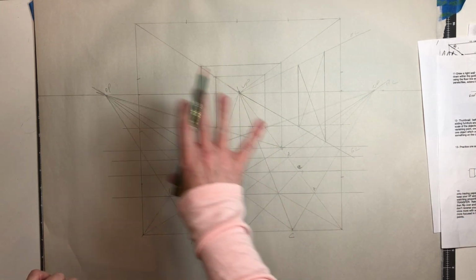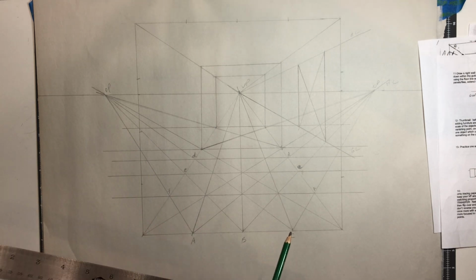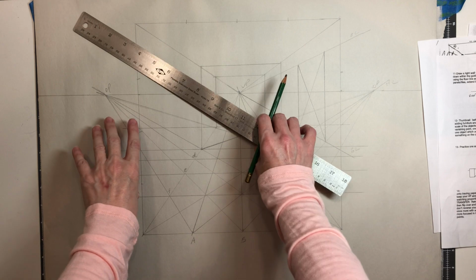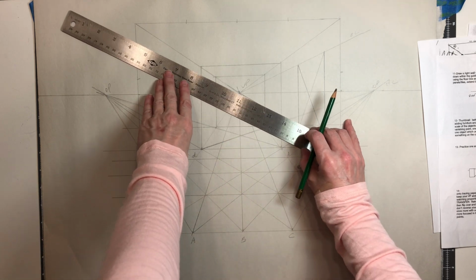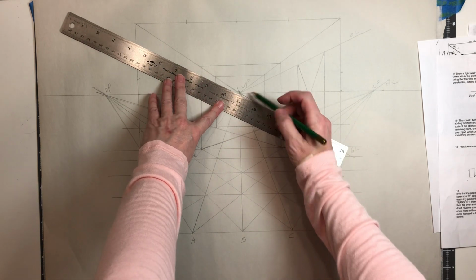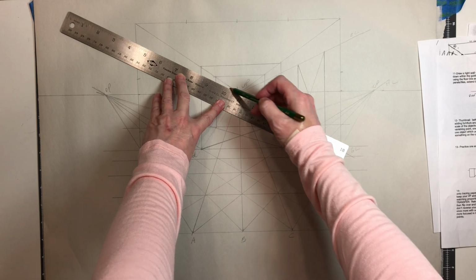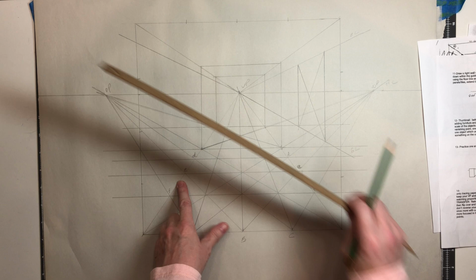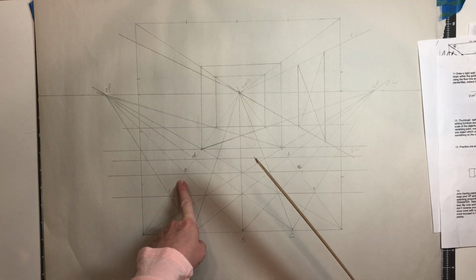Okay, now I'm going to do an entrance into another room on the left-hand side. Now, you could make it look like a doorway if you make it more narrow. I'm going to make it look like a big entrance. I'm going to draw a top guideline somewhere below the ceiling line. I'm not going to draw a bottom guideline because I have the floor line over here.